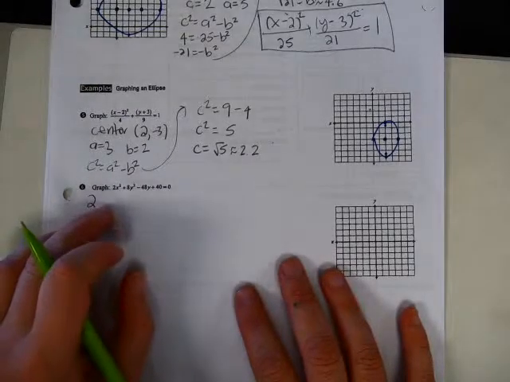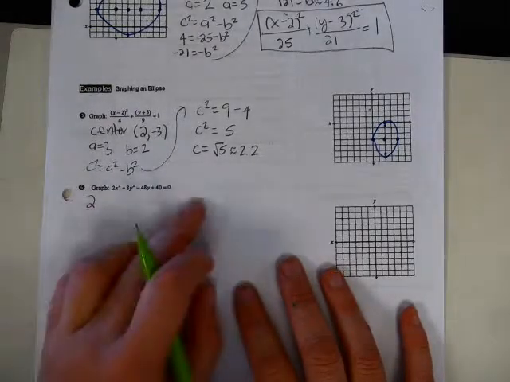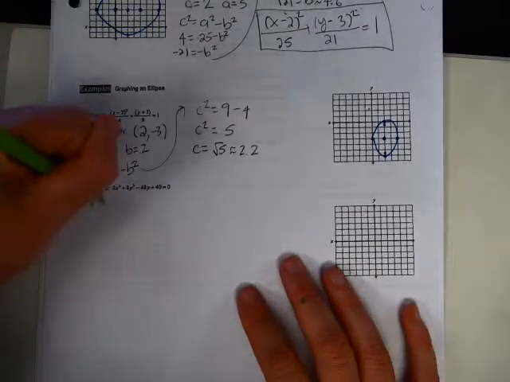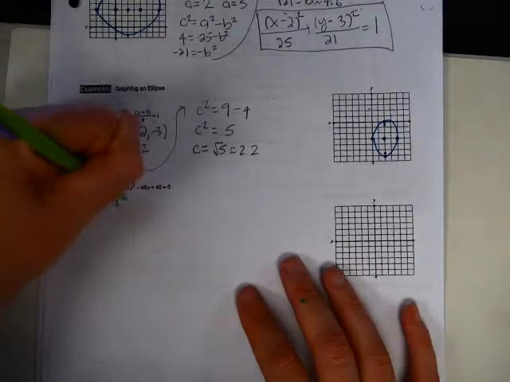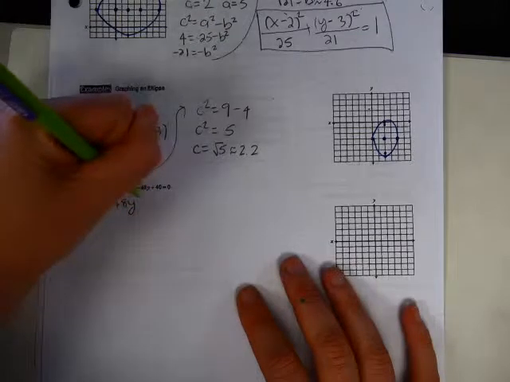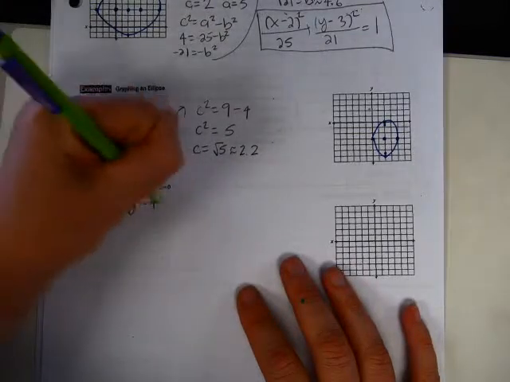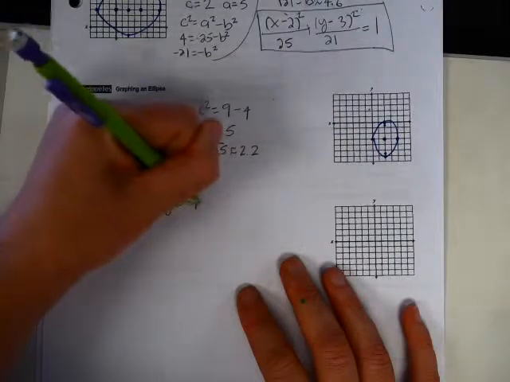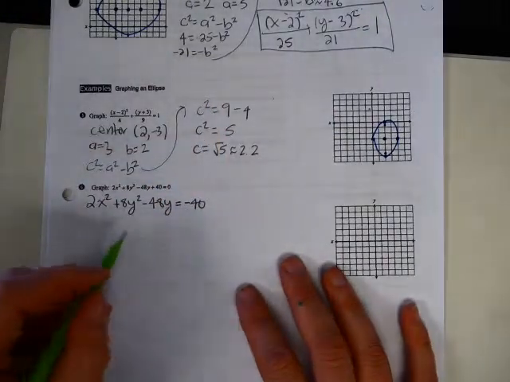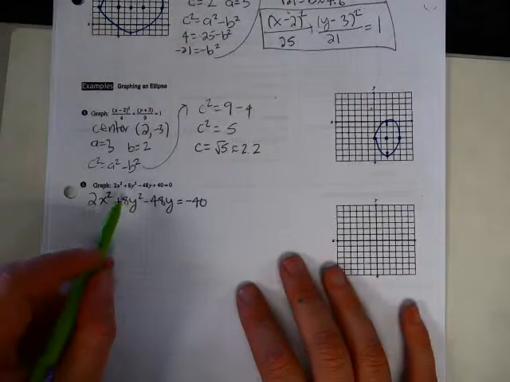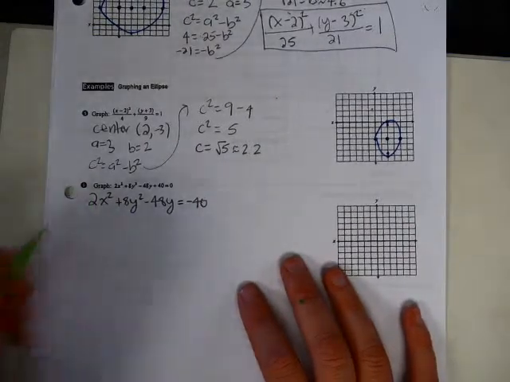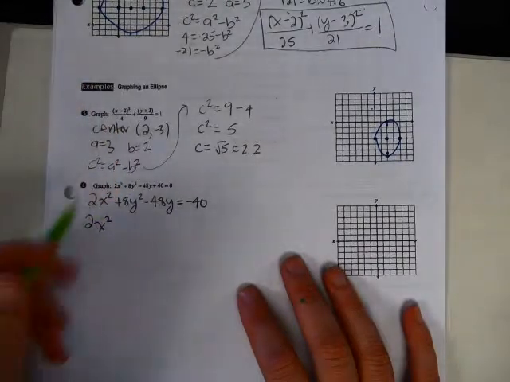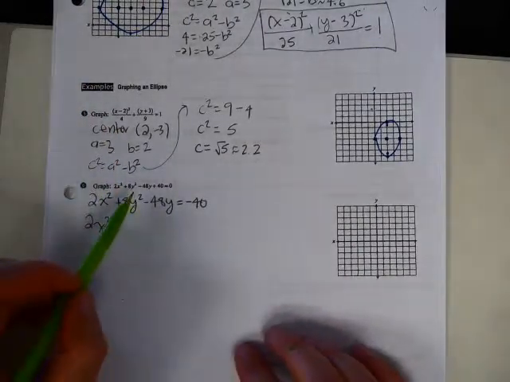So I will start by keeping my x terms and y terms on the left side and taking my constant over to the right side. So 2x squared plus 8y squared minus 48y equals -40. Alright, next, this is just an x squared term by itself, so I can leave it as is.